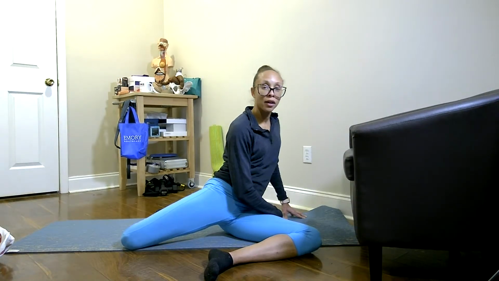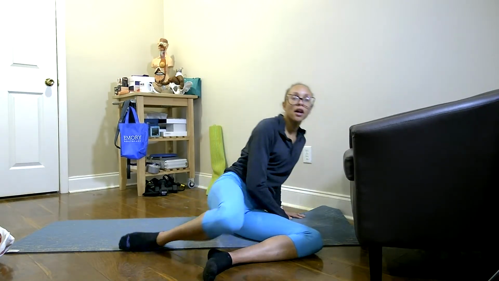Good. Very good. All right. So when we were seated in the chair before, I showed you how to do a stretch for your piriformis while you were seated. If you're on the ground with me, I'm also going to show you how you can do a stretch on the ground for your piriformis, and then some more stretches that we did for the hamstring and also your hip flexor. So that way you will have variety.